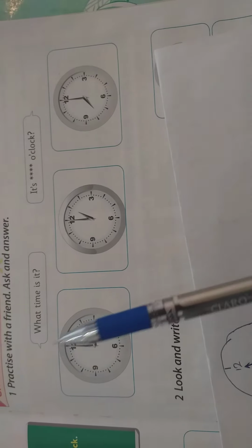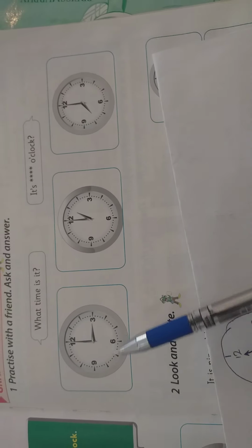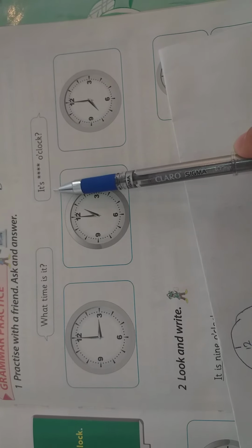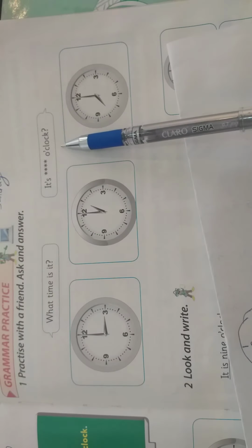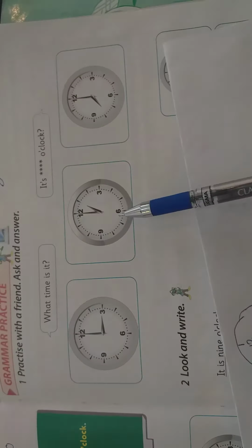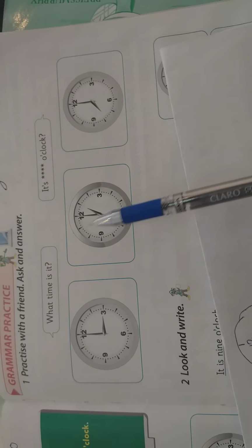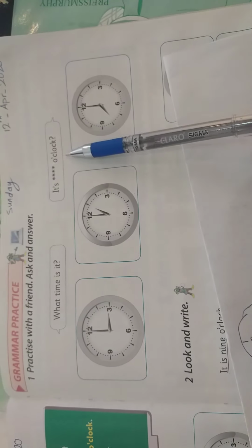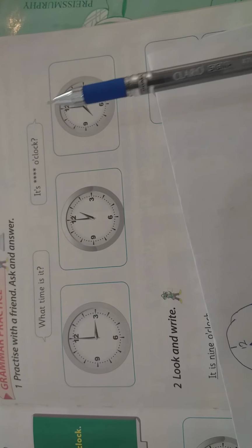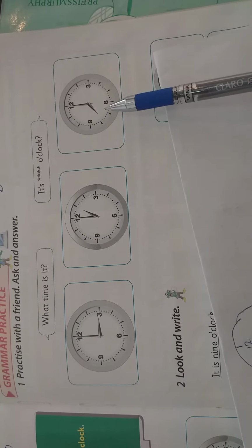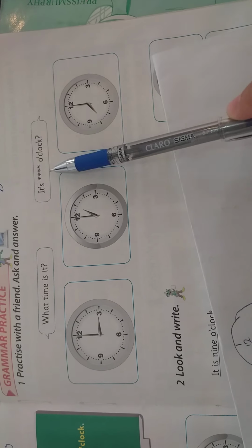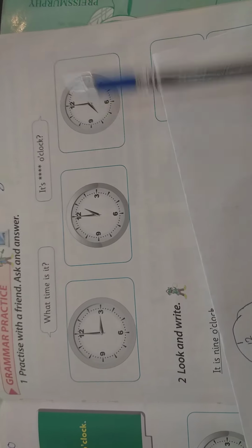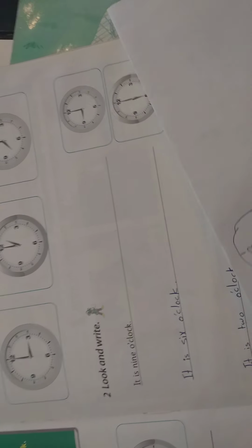Okay. Let's start with the first clock. What time is it? It is 3 o'clock. Move to the second one. What time is it? It is 1 o'clock. Move to the third one. What time is it? It is 8 o'clock. Now move to question number 2.